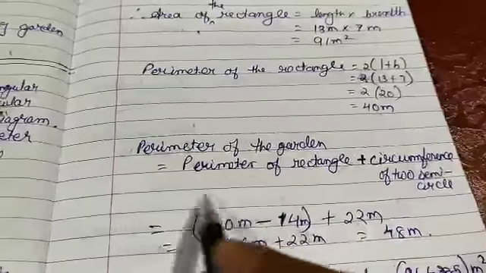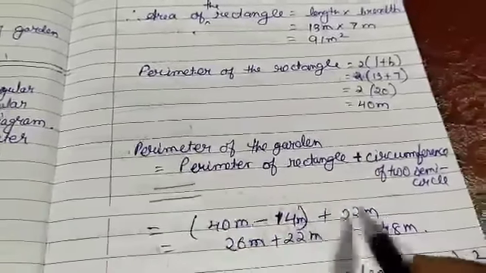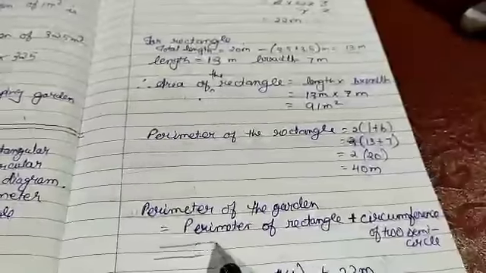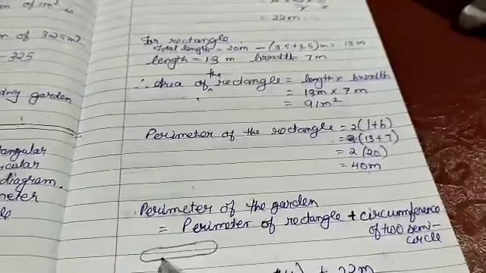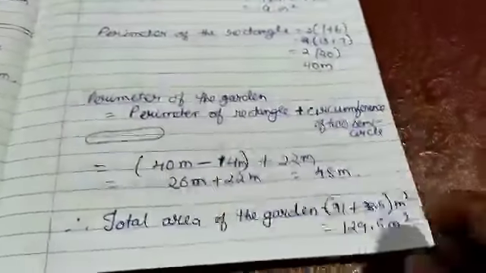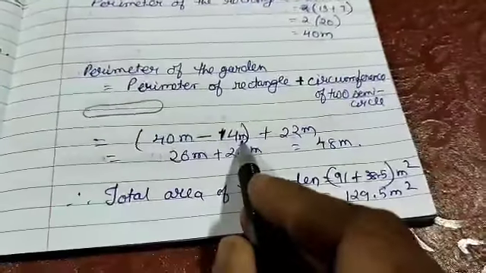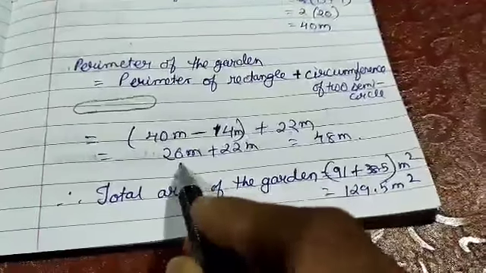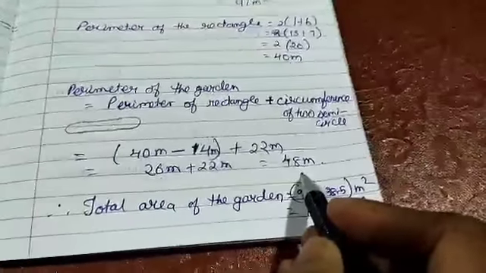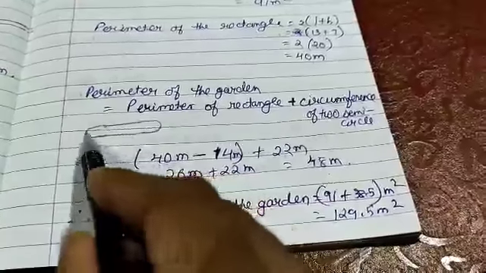subtract both these sides, that is 14. So you will get an open rectangle like this, and add 22, that is the perimeter of both the semicircles, which we found over here. So by doing this, 40 minus 14 is 26, plus 22 is 48 meters. This is the perimeter of the whole garden.